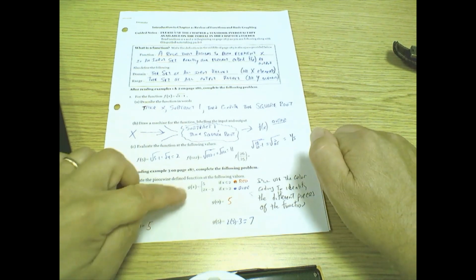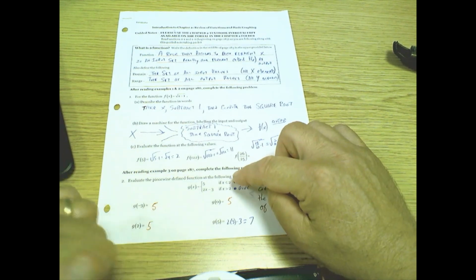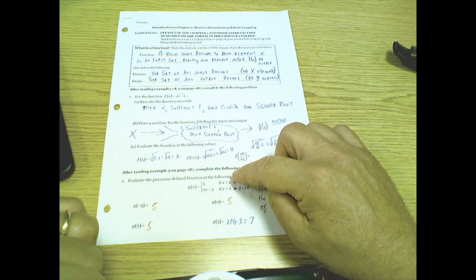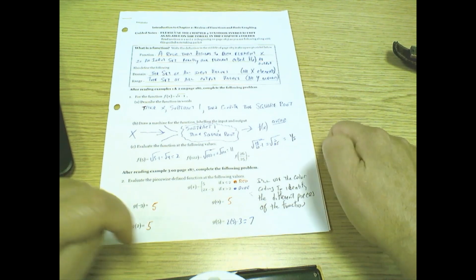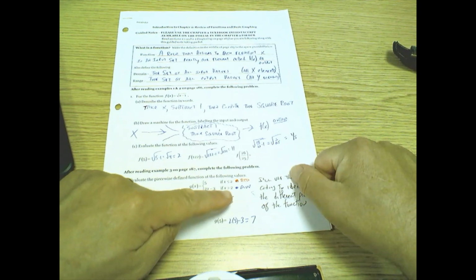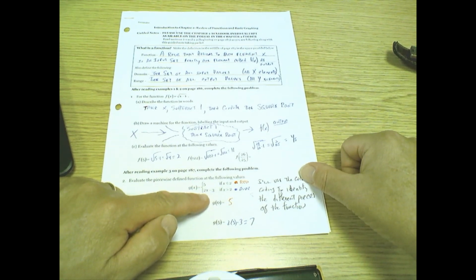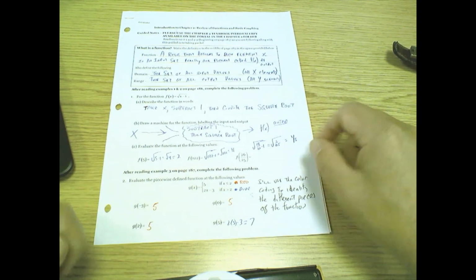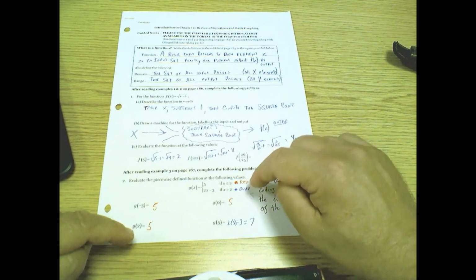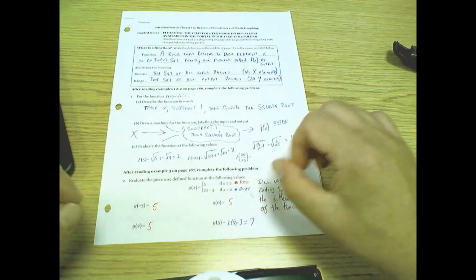And so here I have g of x equals 5 whenever my input value is less than or equal to 2. And if I get a value that's bigger than 2, if x is greater than 2, I'm going to solve the function g of x using 2x minus 3. I've highlighted these in red and blue just to help me identify the different pieces.